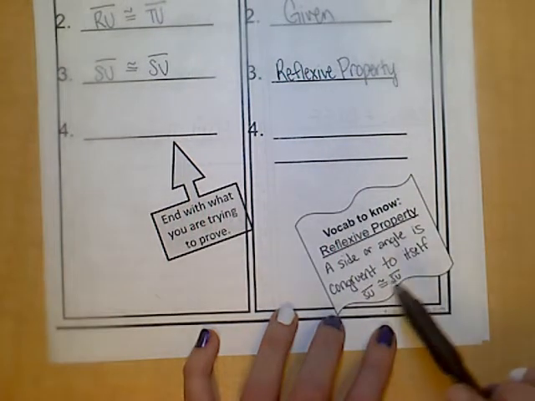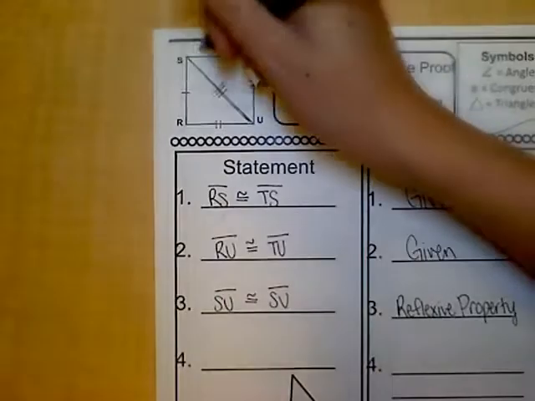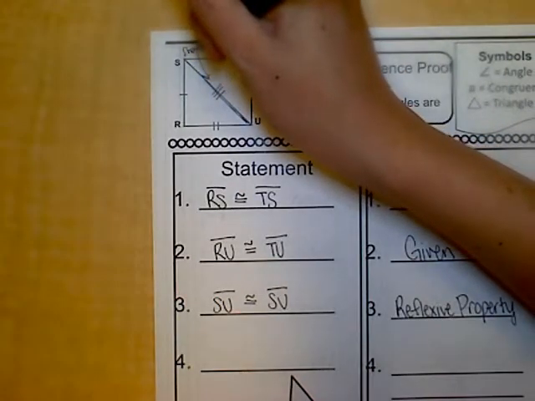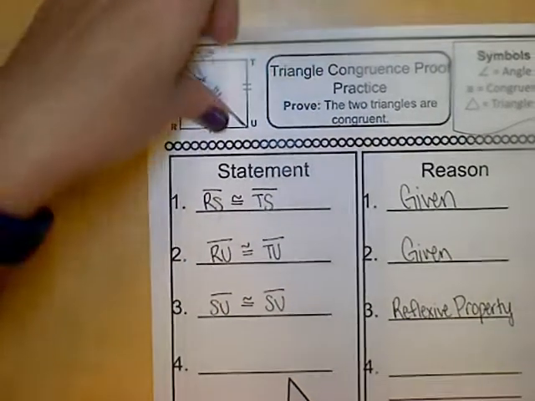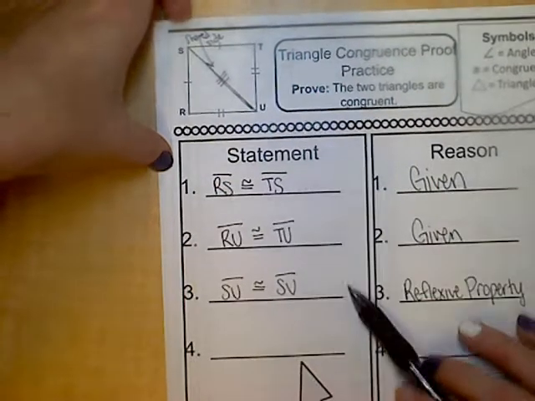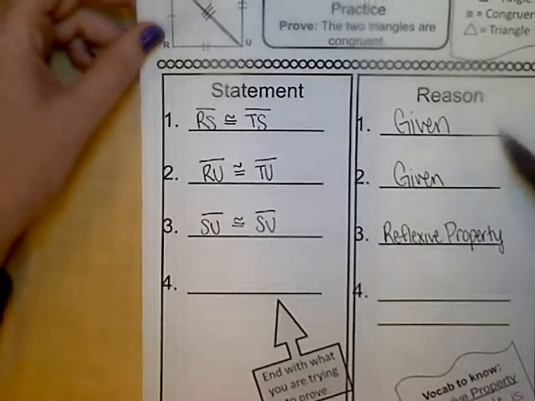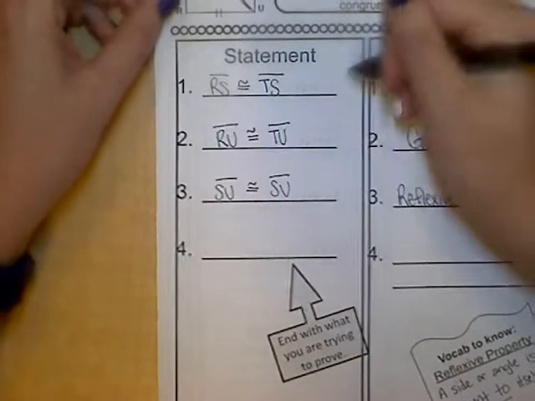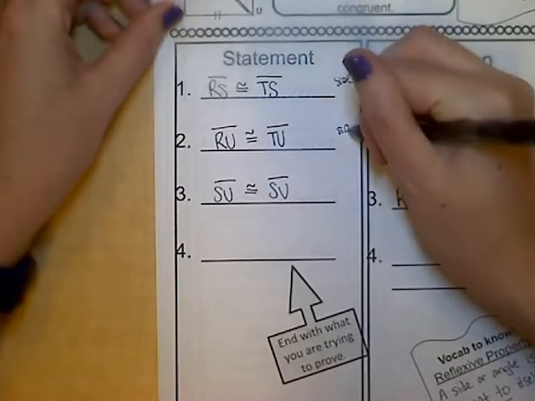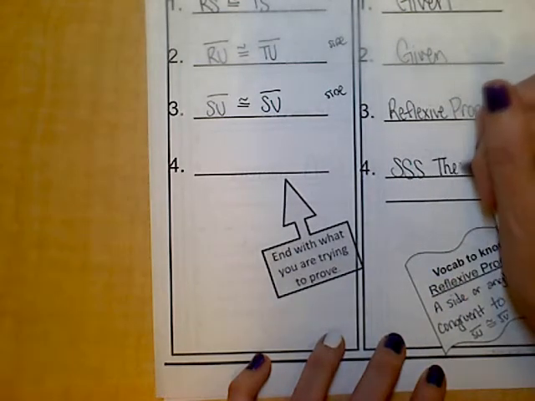And so anytime I have a side or an angle shared, right? This is a shared side. Anytime I have a shared side, I can use that as one of my pieces of information to prove my two triangles are congruent. So I have given, given, and then I have this reflexive property. This is a side, and a side. So I know these two triangles are congruent to each other by the SSS theorem.